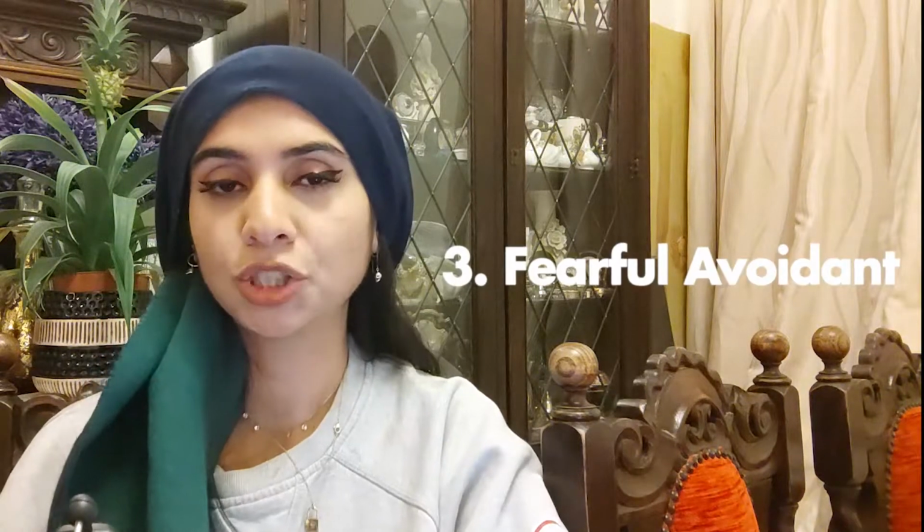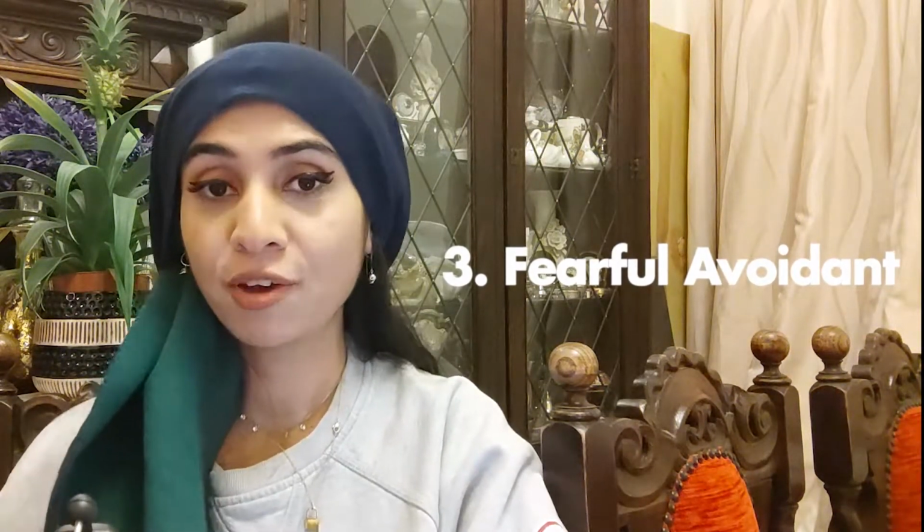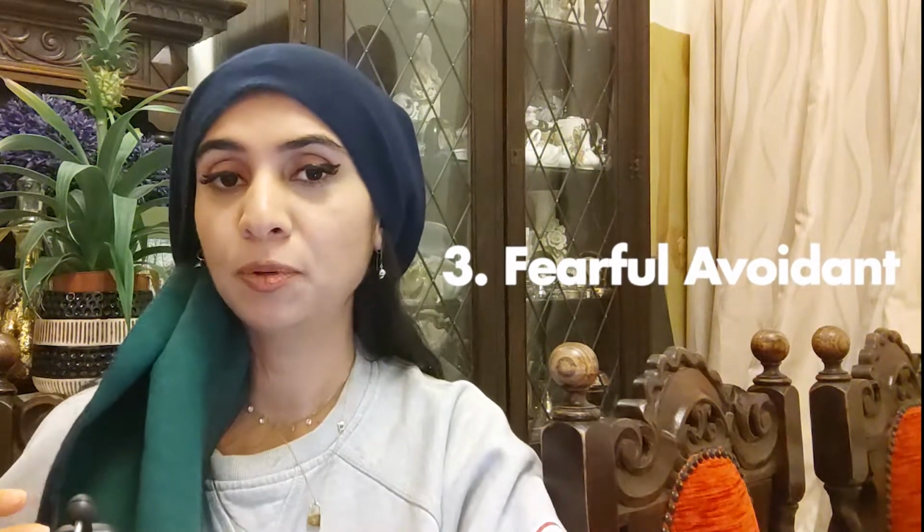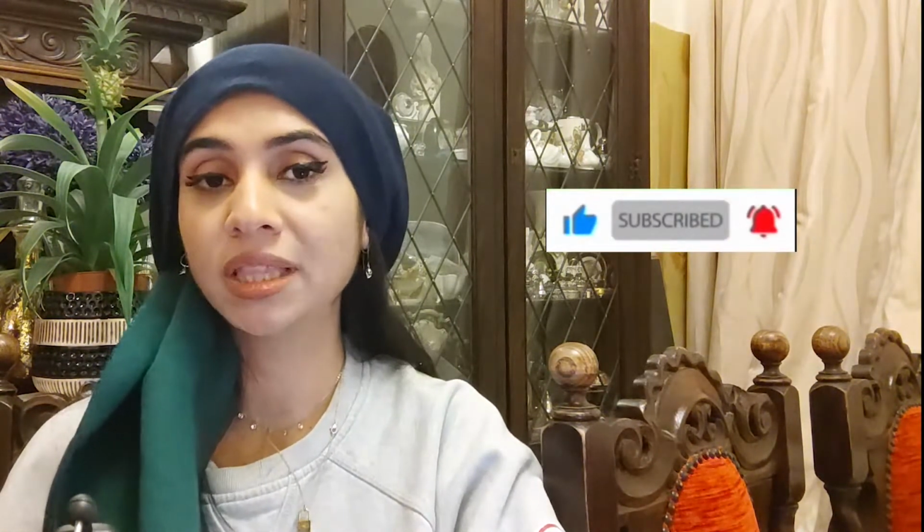Now, the third type of attachment style is fearful avoidant. The main difference between fearful avoidant and people who are actually avoidant is that people who are fearful avoidant are actually desperately looking for love. They really want to be in love, they really want to give love and receive love, but they're also afraid of getting hurt, so they avoid that affection.